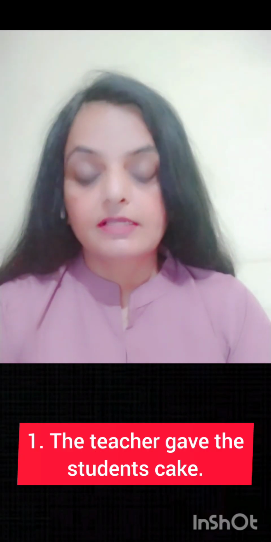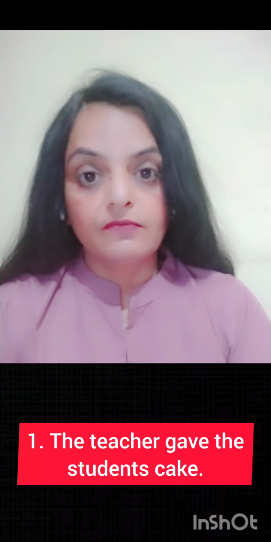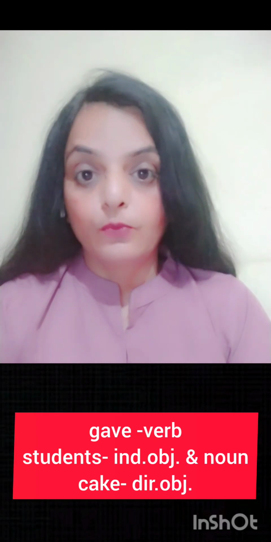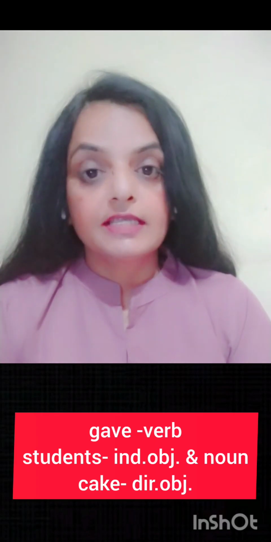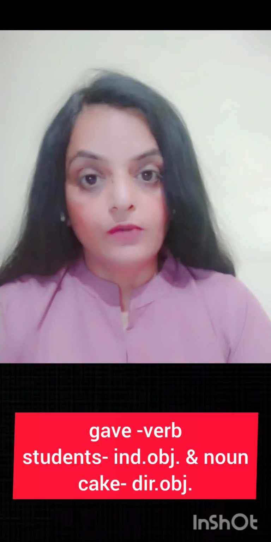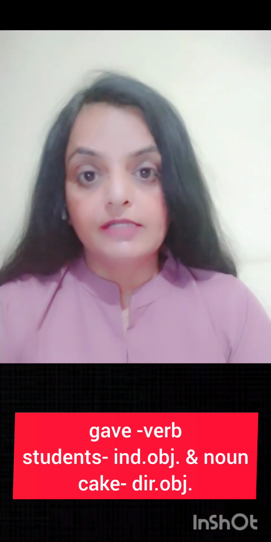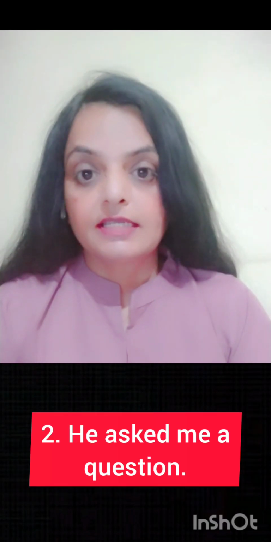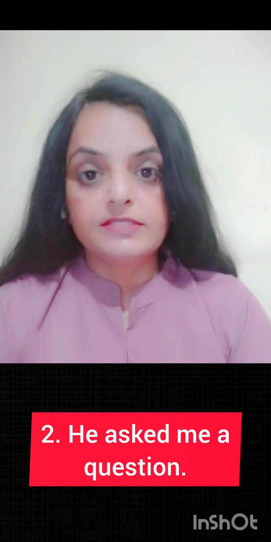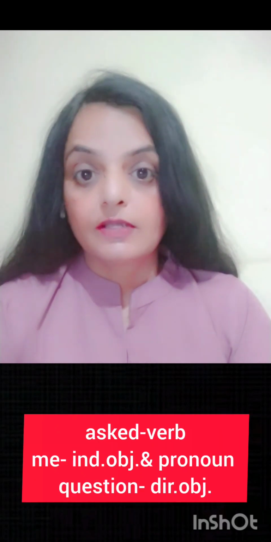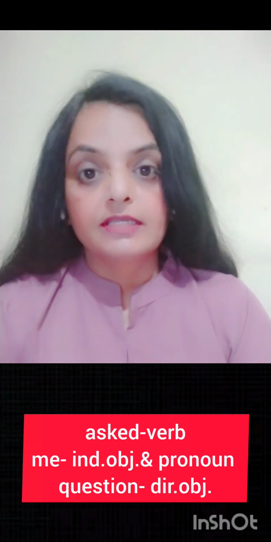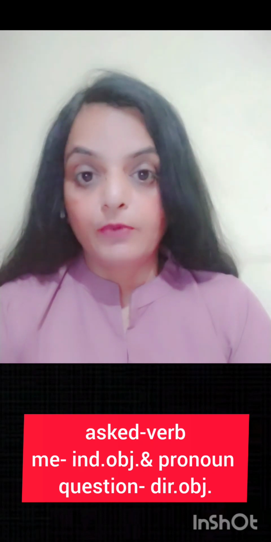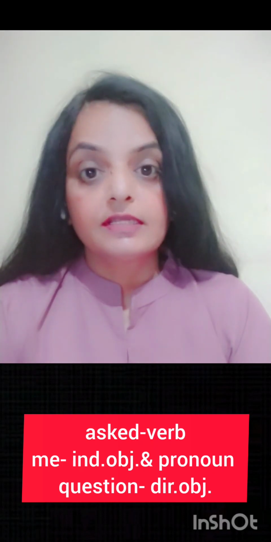Example: the teacher gave the students cake. Gave is the verb, students is the indirect object and a noun, cake is the direct object. Second, he asked me a question. Asked is the verb, me is the indirect object and a pronoun, question is the direct object.